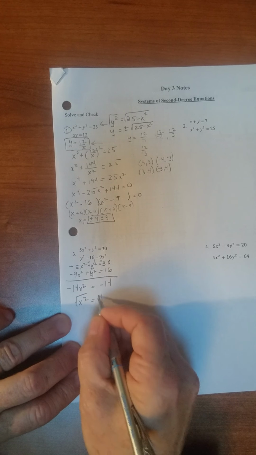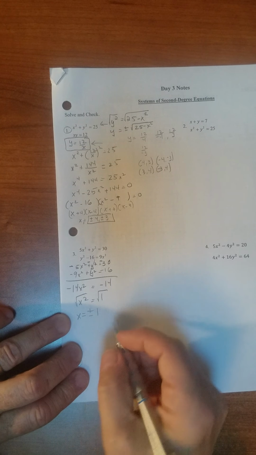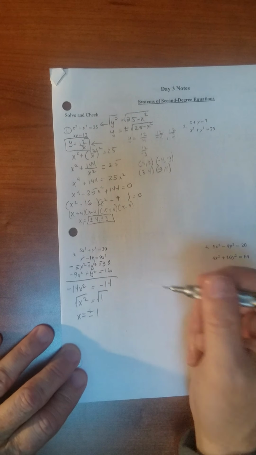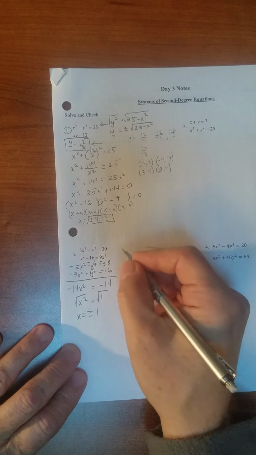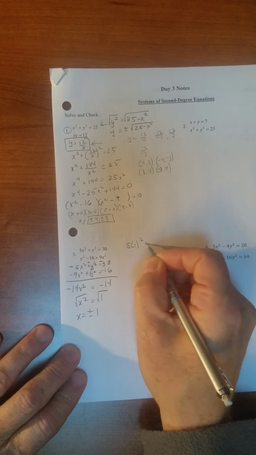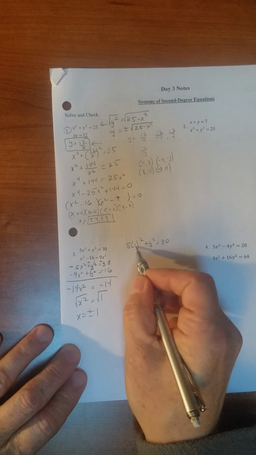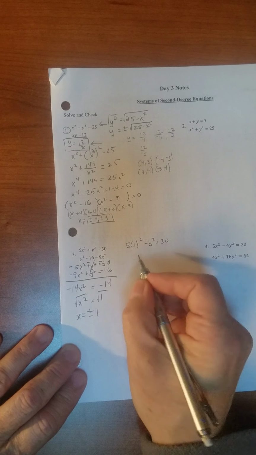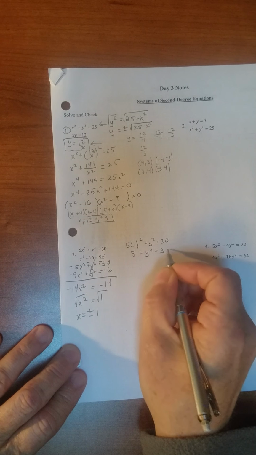Take the square root of both sides. x equals plus or minus 1. All right, and then you're going to plug them back in. I guess there's no good place to plug these back in, so I'll plug them back in the top here. So I'm going to do 5 times 1 squared plus y squared equals 30. Now when you plug in plus or minus 1 here, they're both going to give you a positive 1, but I'm just going to go through and do it. That's going to be 5 plus y squared equals 30.